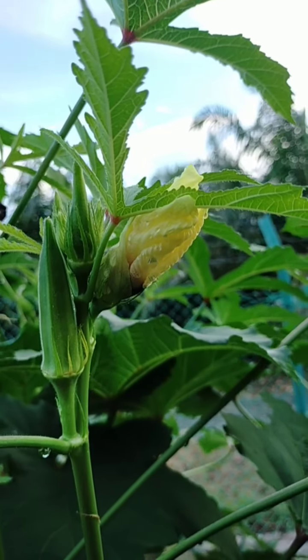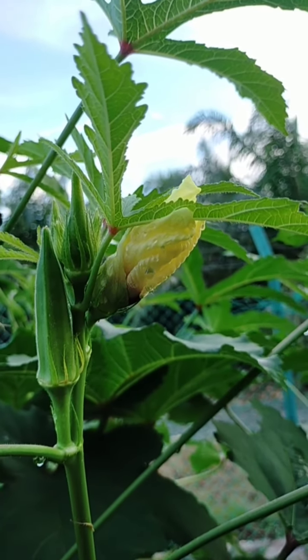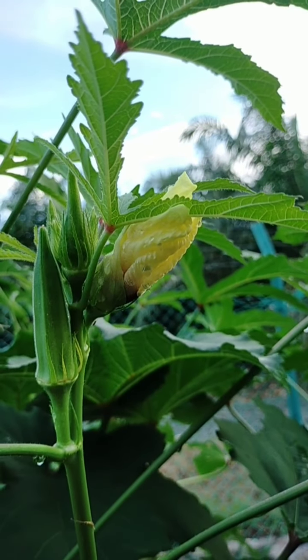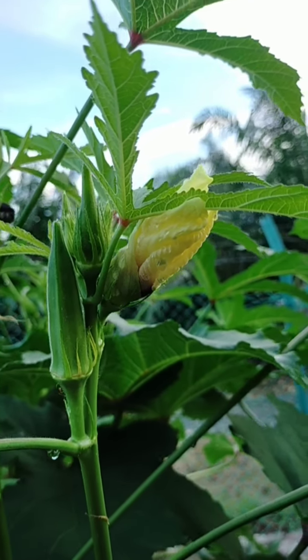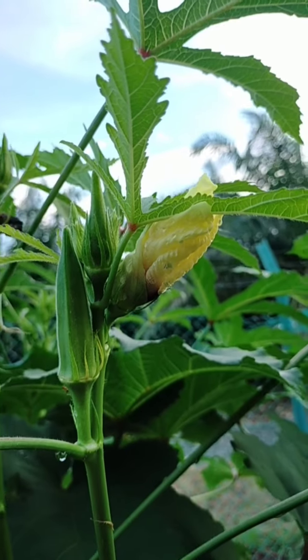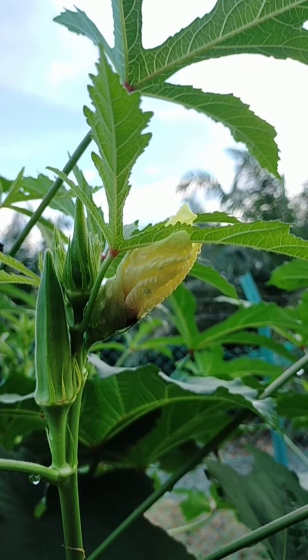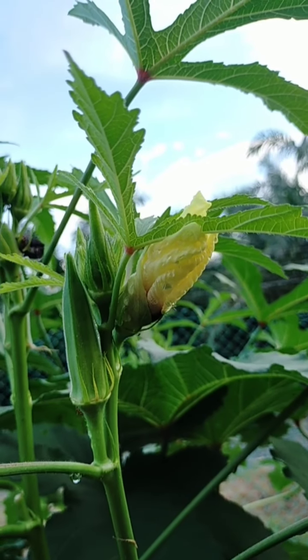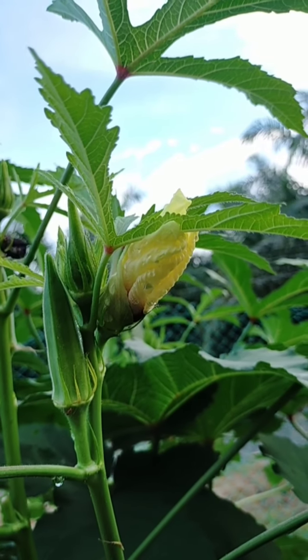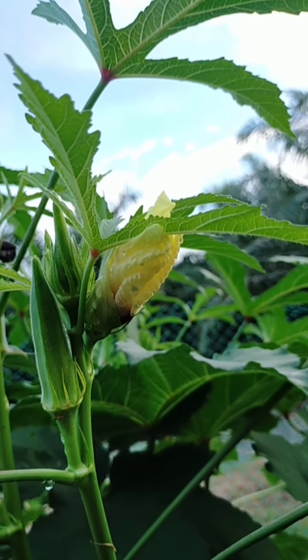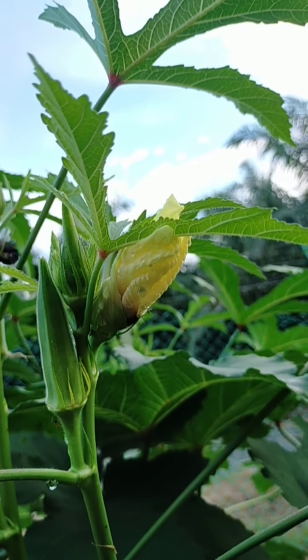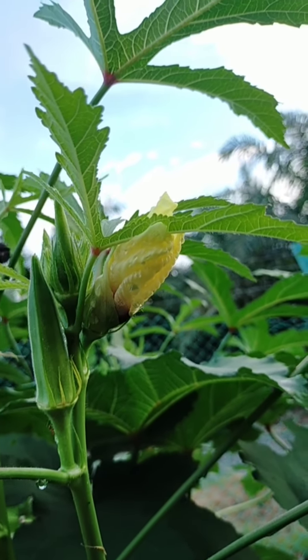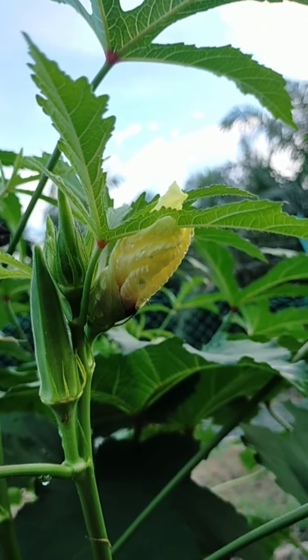Dicot plants have 4 or 5 petals on their flowers. In this case, okra's flowers are not yet open, but sure enough, they have 4 or 5 petals. I'll be showing you the picture when it is in bloom.